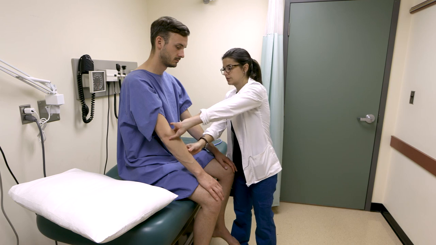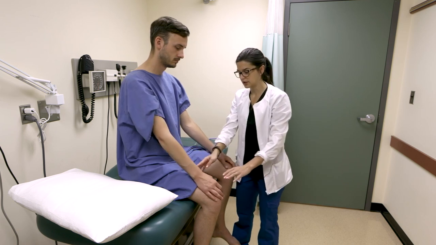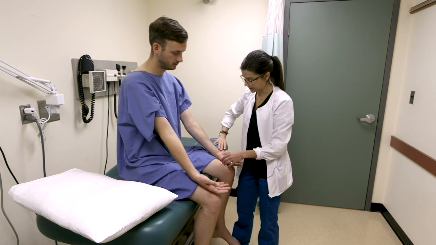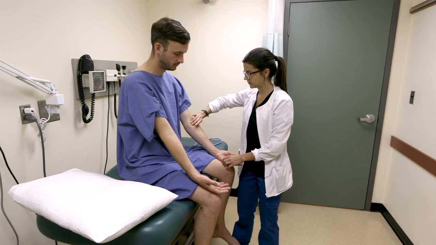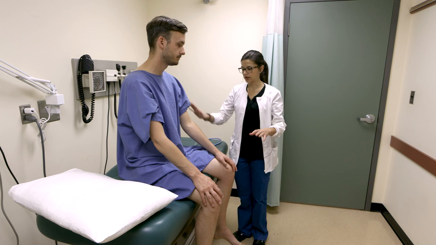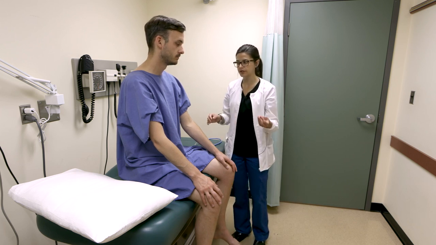So check his brachial pulse right in that antecubital fossa there. And we can check his radial pulses. And you'd want to do this bilaterally and compare. Good. So again, just doing inspection and light pulse palpation as well.